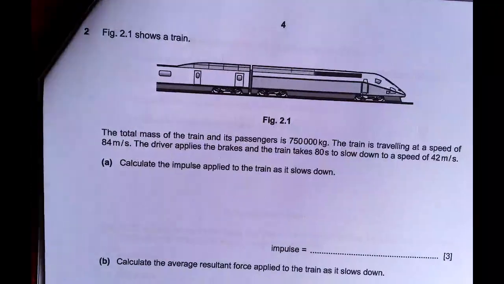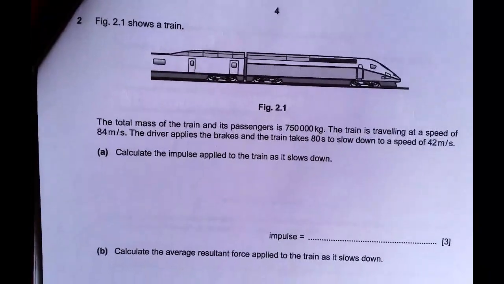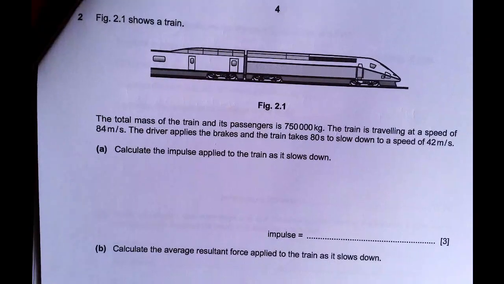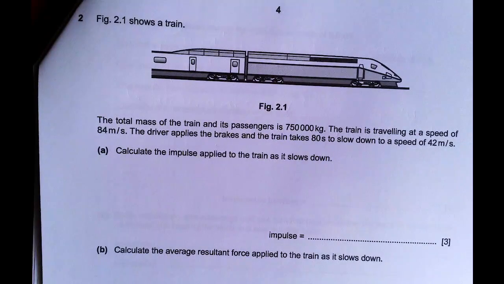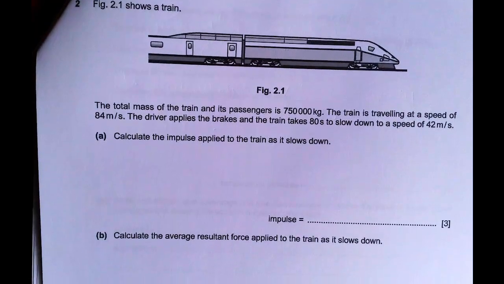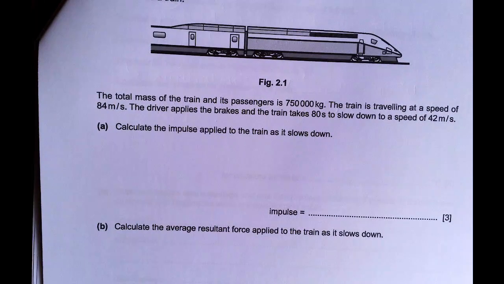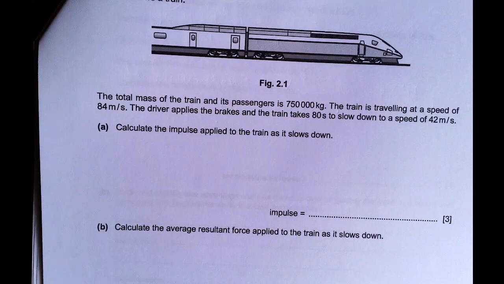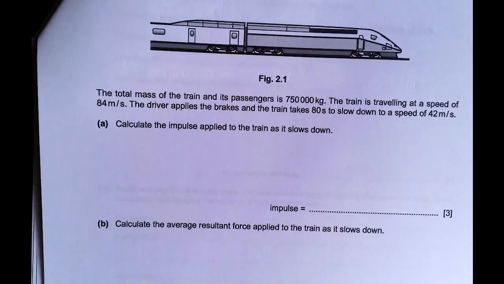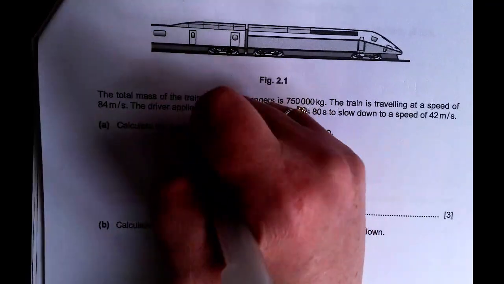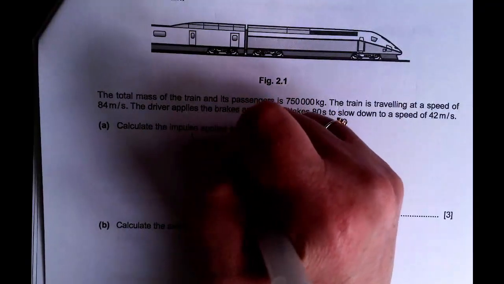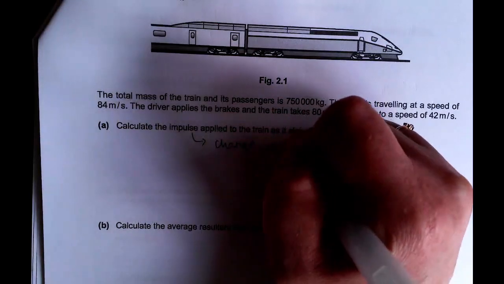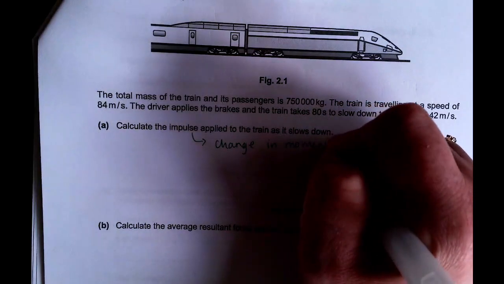Number 2, figure 2.1 shows a train. The total mass of the train and its passengers is given. You know its initial speed is 84 metres per second. The driver applies the brakes and the train takes 80 seconds to slow down to a speed of 42 metres per second. Calculate the impulse applied to the train as it slows down. So we know that impulse is change in momentum. That's what we mean by impulse.